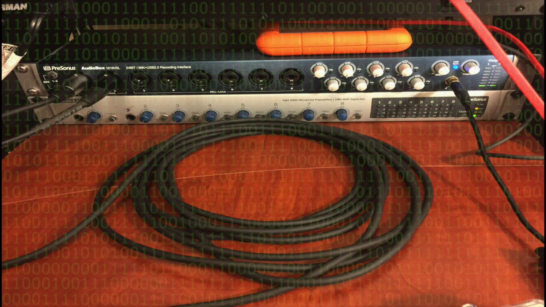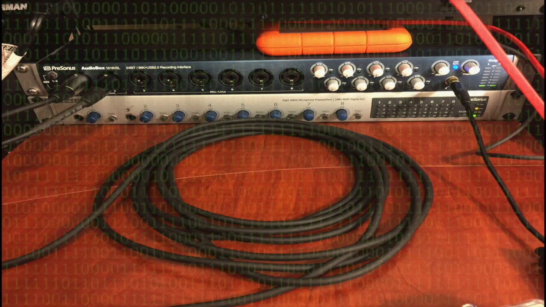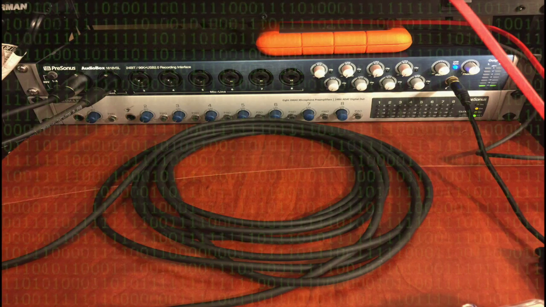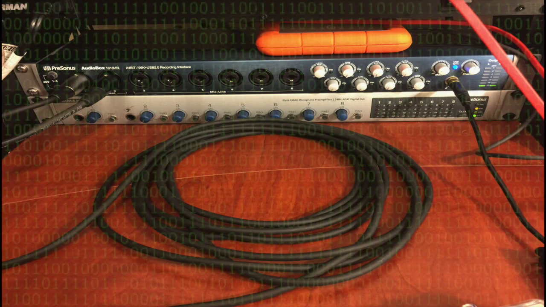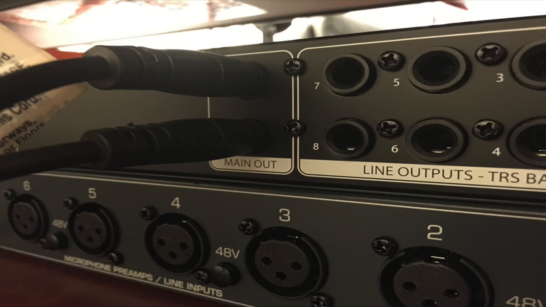Now, at this point, the speakers don't understand digital information, so the interface has to take these ones and zeros, this binary digital information, and convert it back to analog. Once that information is converted back to analog, it is sent through the outputs on this interface. There are several outputs on this device that we can use. I use 2 of them. The 2 that I use I'm going to describe here.